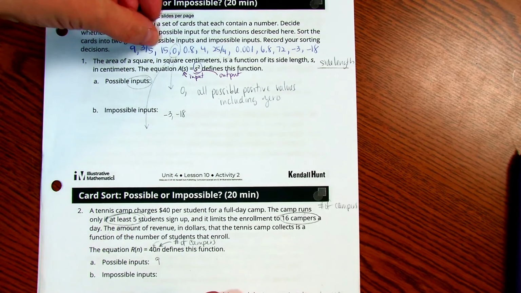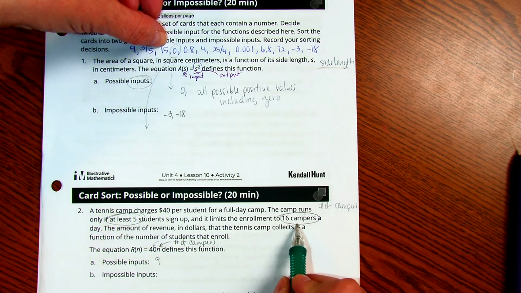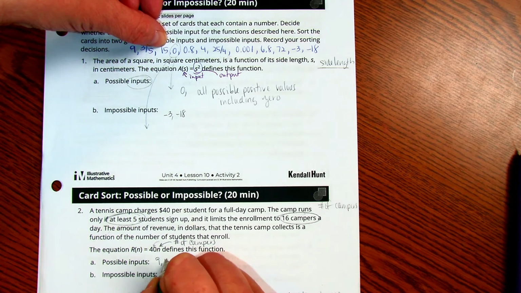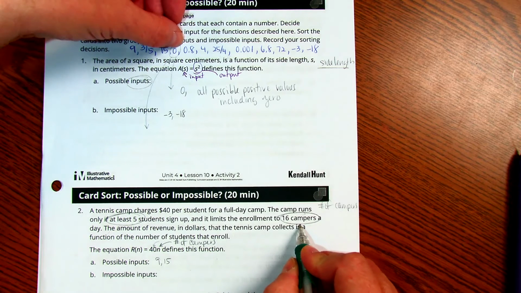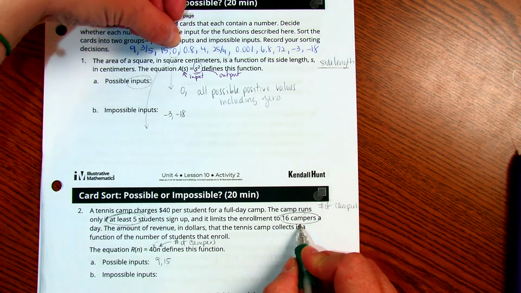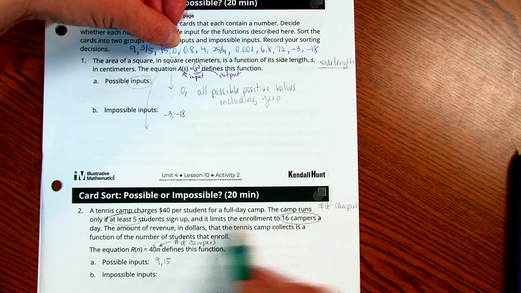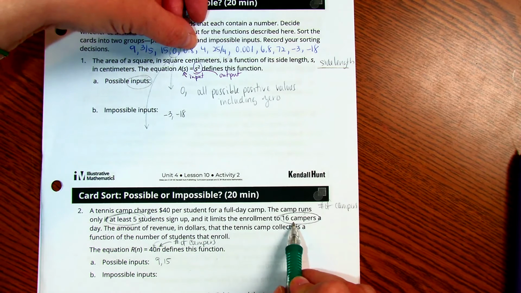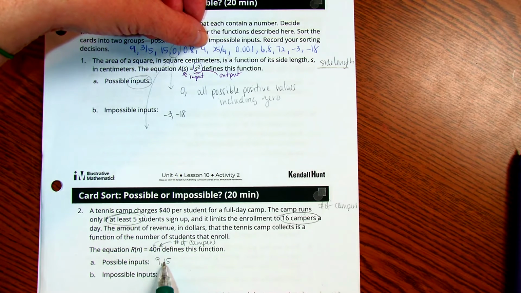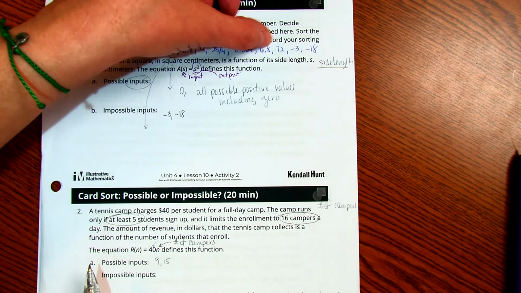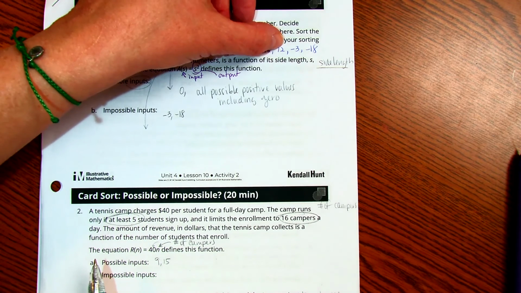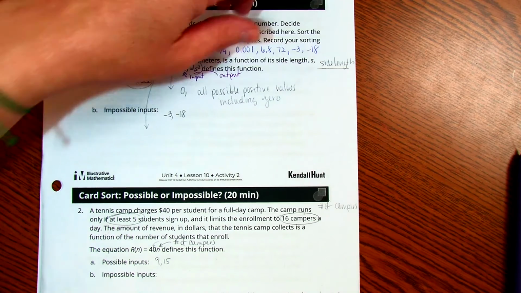Again, we talked about cannot have fractions or decimals. 15, yep, that works because it's within our range as well. Cannot have 0 because it has to be between 5 and 16. Cannot have a fraction. 4, nope, because it's not at least 5. 6.8, nope. 72 is way too many, and again, we cannot have any negative values.